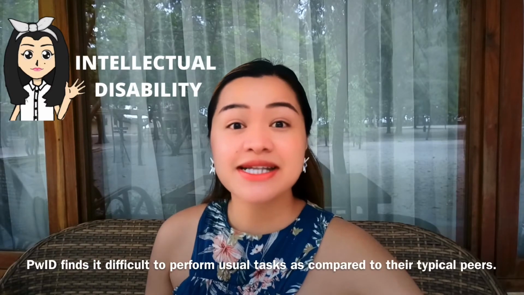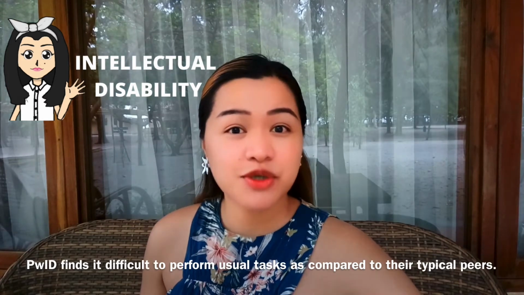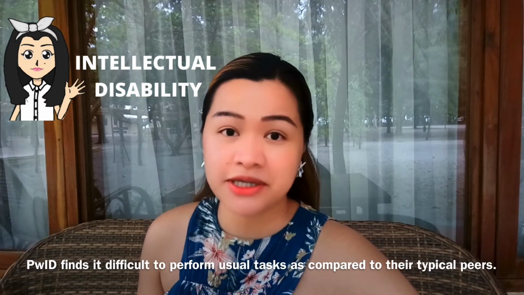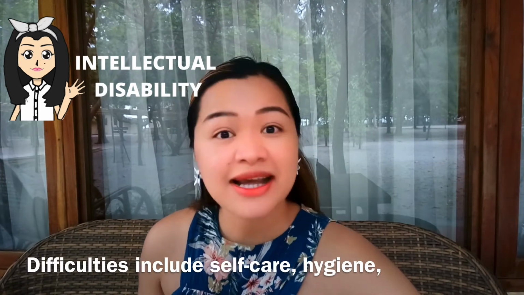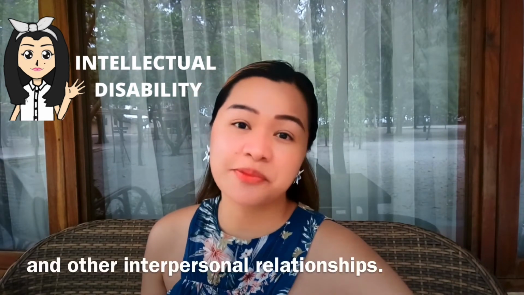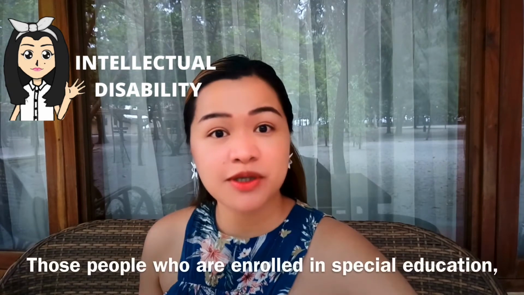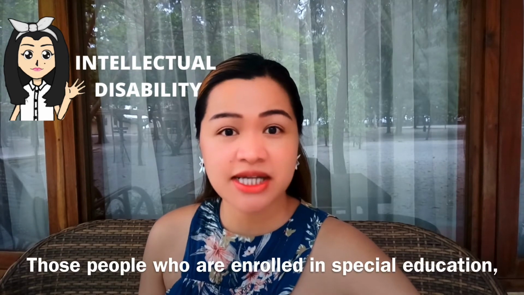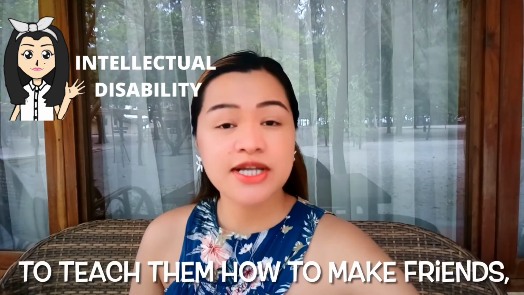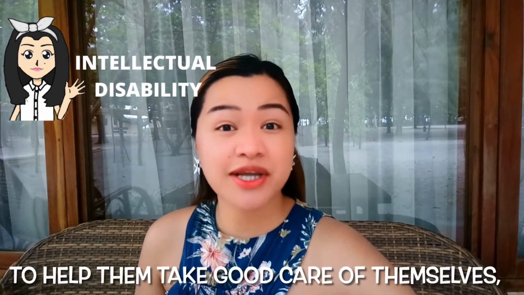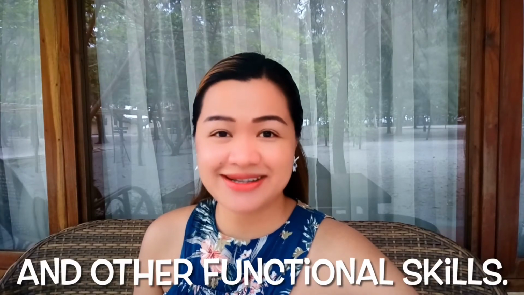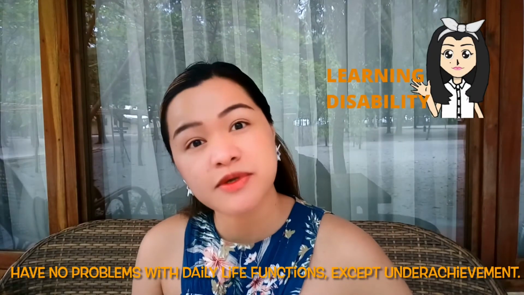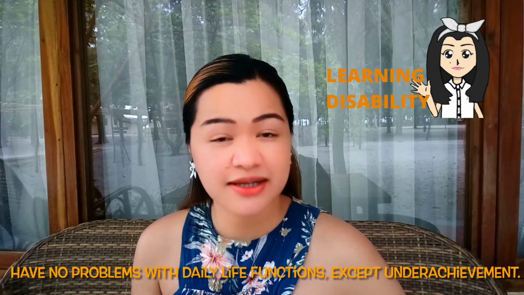Persons with intellectual disability find it difficult to perform usual tasks as compared to their typical peers. Difficulties include self-care, hygiene, academic achievements, and other interpersonal relationships. Those people who are enrolled in special education have a functional curriculum to teach them how to make friends, take good care of themselves, do transportation, and other functional skills. For learning disability, they have no problems with daily life functions, but underachievement.